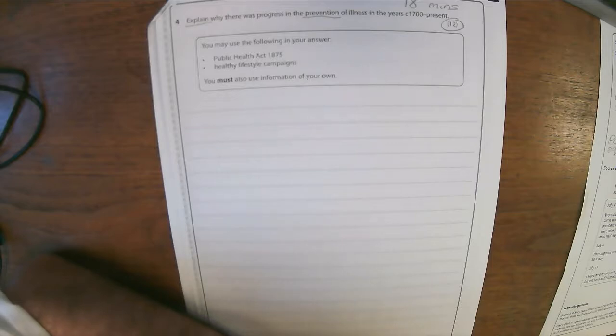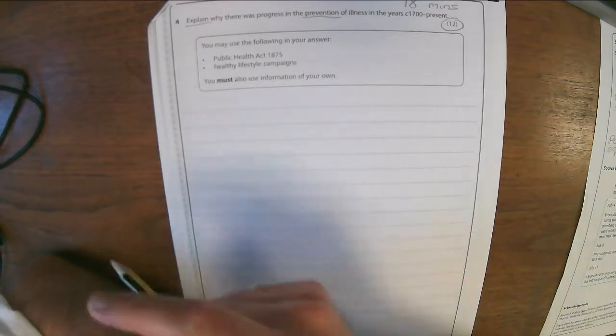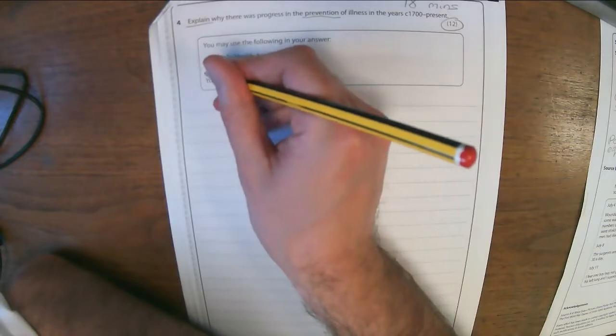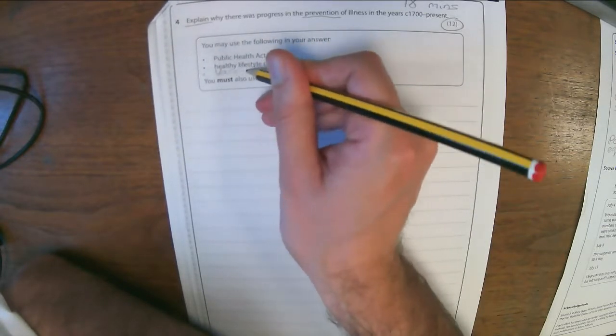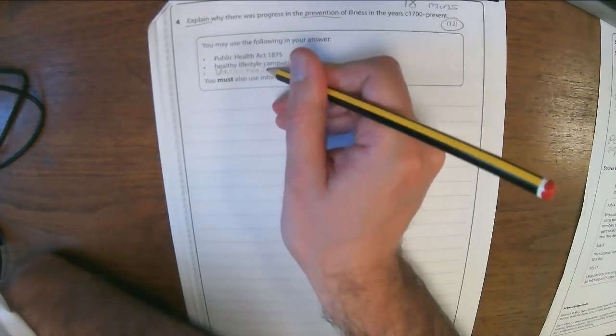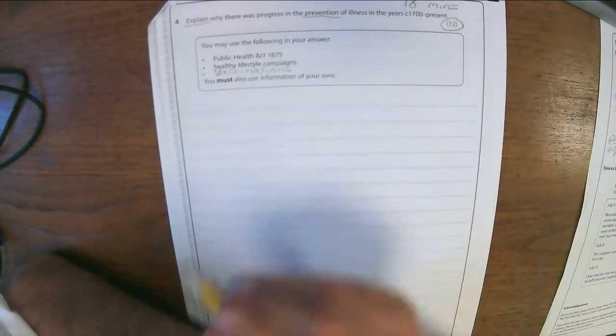Okay. The first bullet point is Public Health Act 1875. The second one is healthy lifestyle campaigns. And you also need one other one of yourself. And in this case, I would go with vaccinations, personally. Okay.